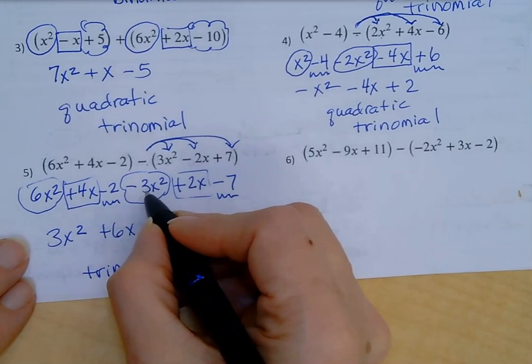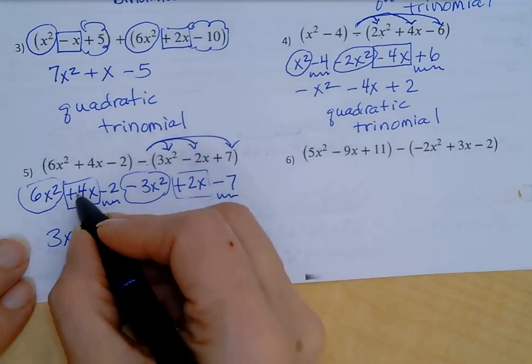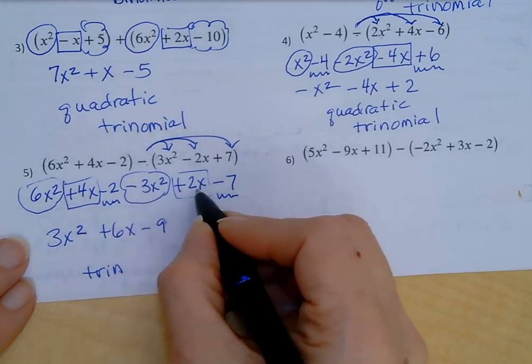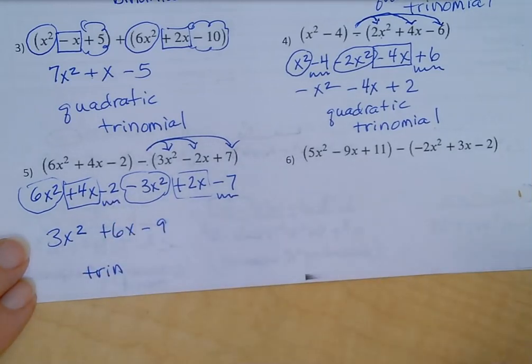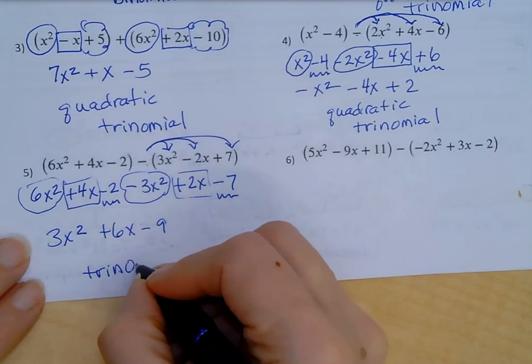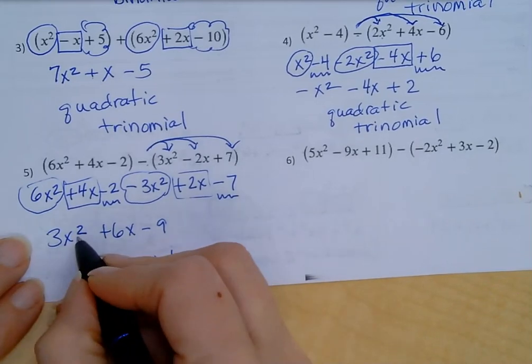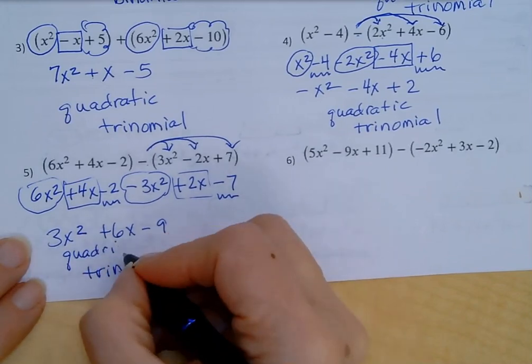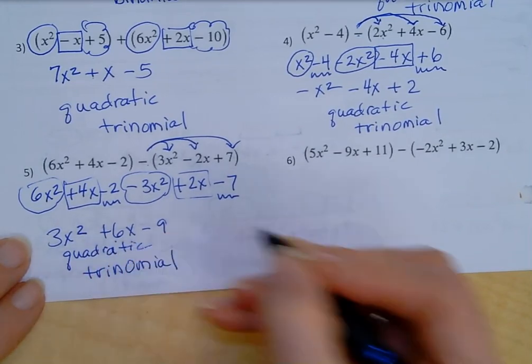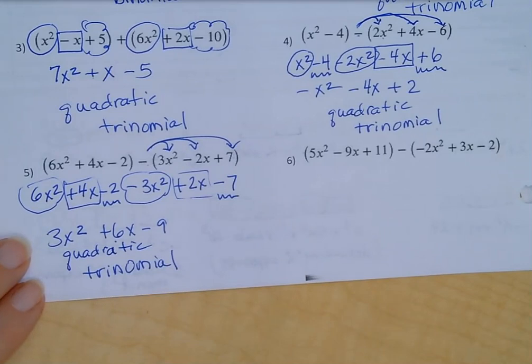6x squared minus 3x squared is 3x squared. I found 4x and 2x. Those go together, and they're 6x's. And then I have negative 2, and negative 7 is negative 9. So I know it's a trinomial. And my highest degree is 2, so it is quadratic, which is Unit 8 for us. Quadratic. It's a quadratic trinomial.